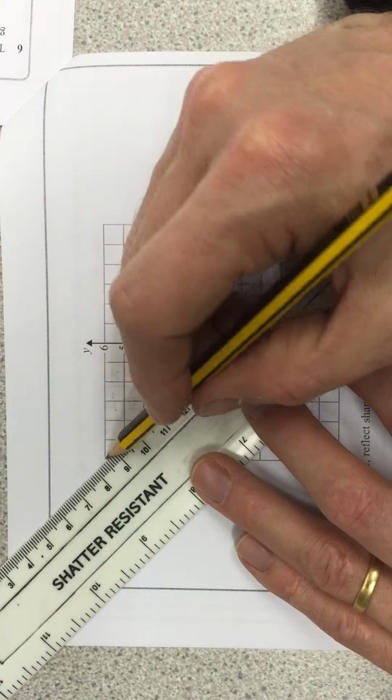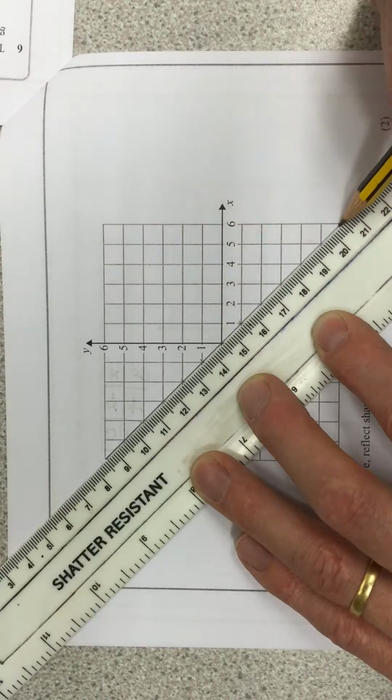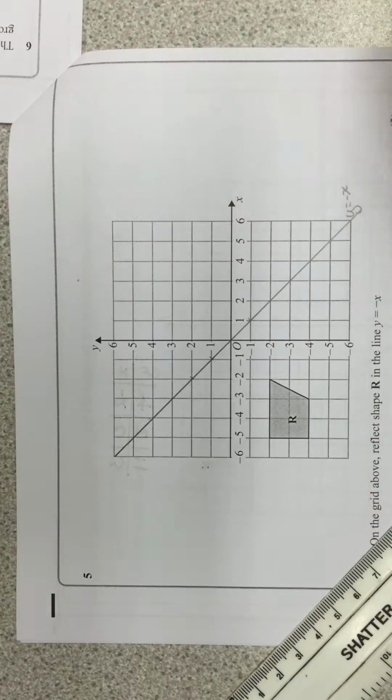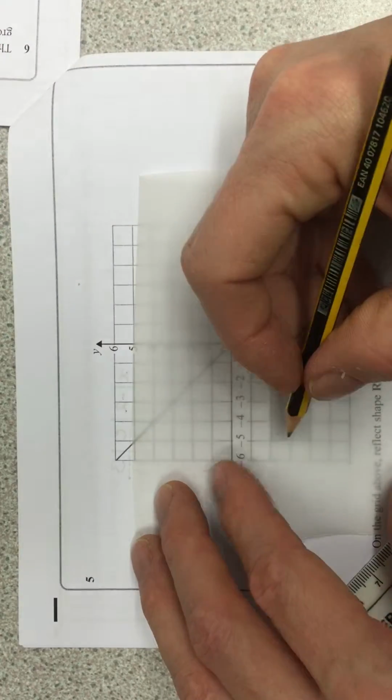Let's get it exactly right. So there's our line, y equals minus x. Now we want to reflect it over there. Now some people are good at seeing these, other people need to use a bit of tracing paper. Okay, so if you want to use a bit of tracing paper, that's absolutely fine. You'll give them one in an exam.